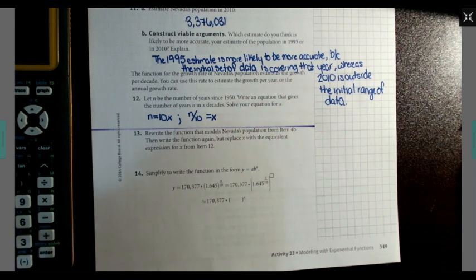All right, now we will be looking at the section that covers questions 13 to 16. Rewrite the function that models Nevada's population from item 4B, then write the function again, but replace x with the equivalent expression for x from item 10.